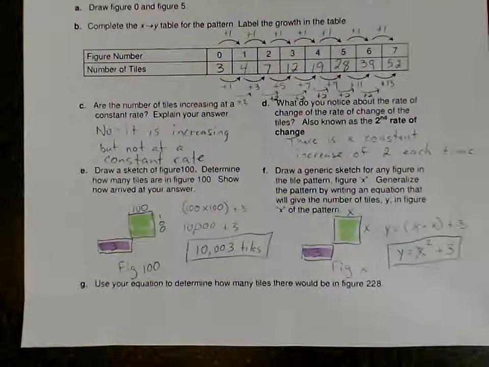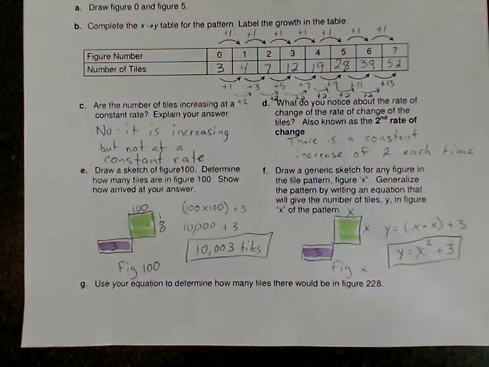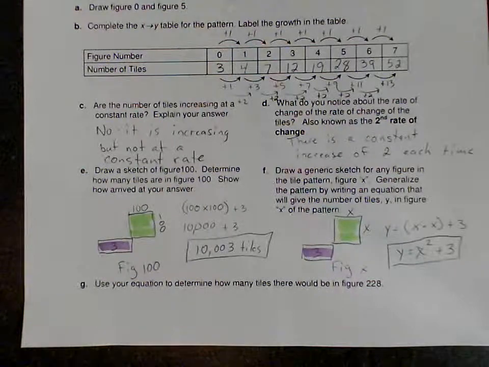As you probably guessed, I ran out of time. Once again, the videos top out at 10 minutes and then they cut me off. So let's finish G real quick on the front side and then we'll move on to the back.